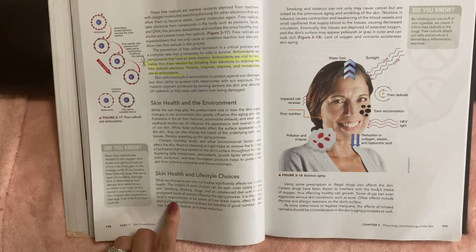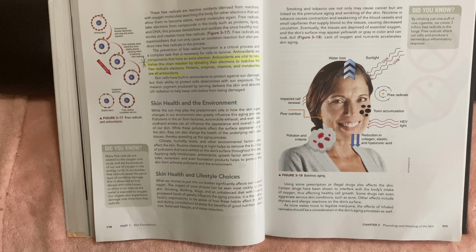It is the esthetician's responsibility to be aware of how these habits affect the skin and during consultation to stress the benefit of good nutrition, exercise, balanced lifestyle, and stress reduction with your clients.